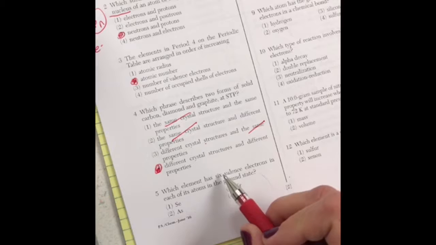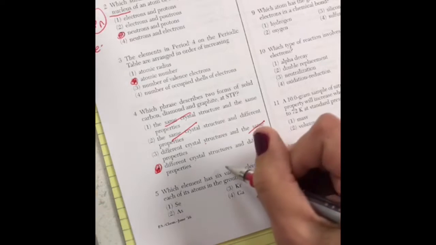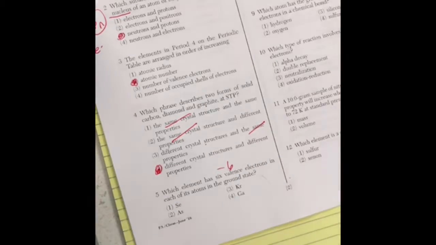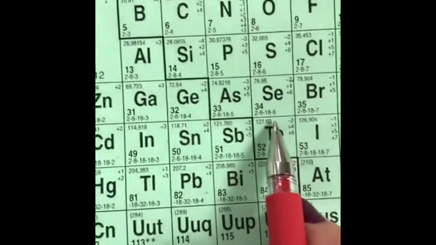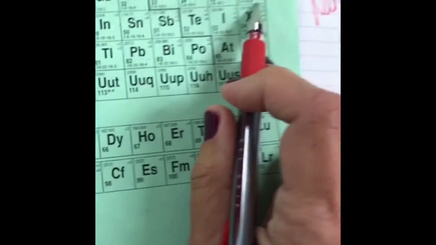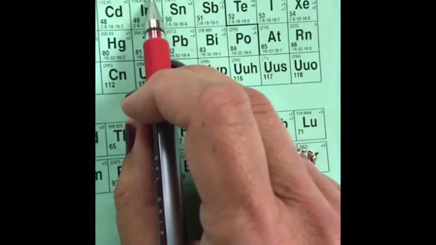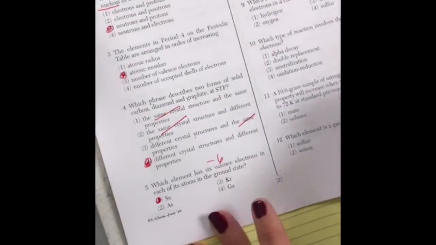Which element has 6 valence electrons in each of its atoms in the ground state? Valence is the last number, so we want to look for the one that ends in 6. We'll just go through each of these choices. Se, there it is. Se ends in 6. As ended in 5. Kr ended in 8. And Ga ends in 3. So the valence is the outer number of electrons. The number of outer electrons.